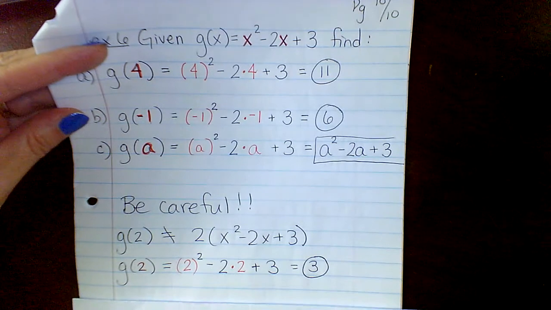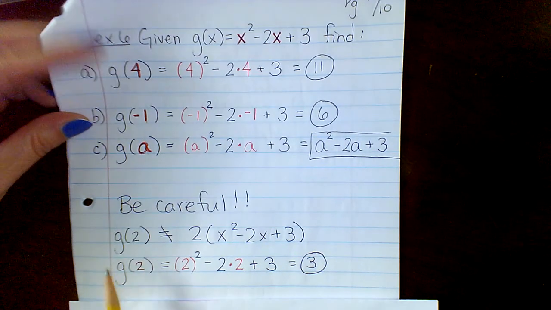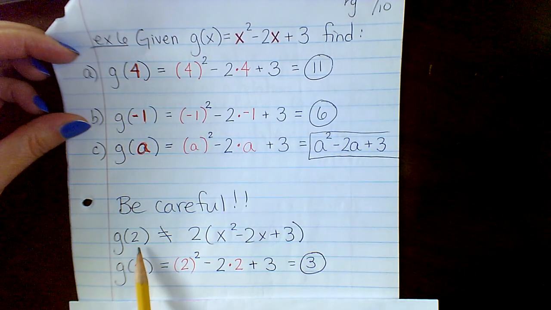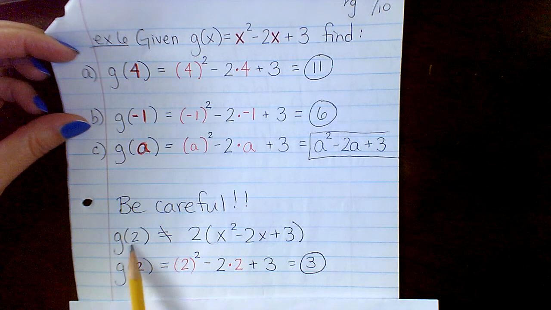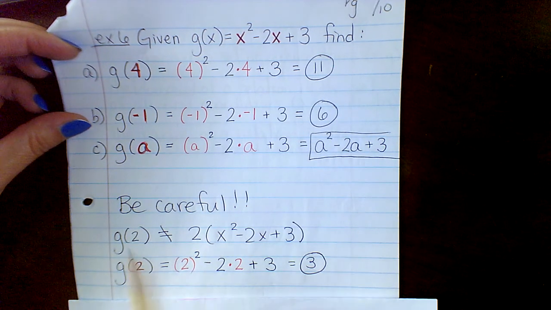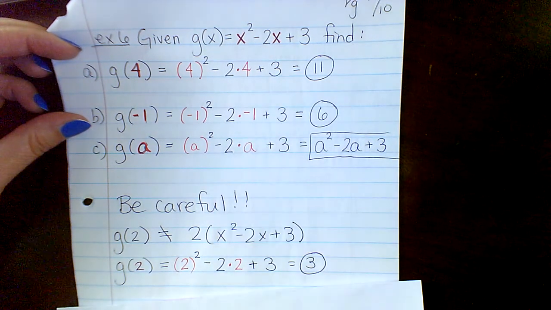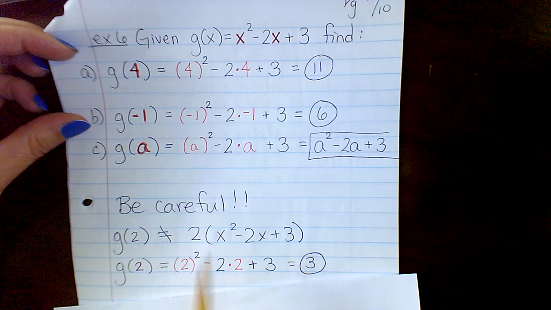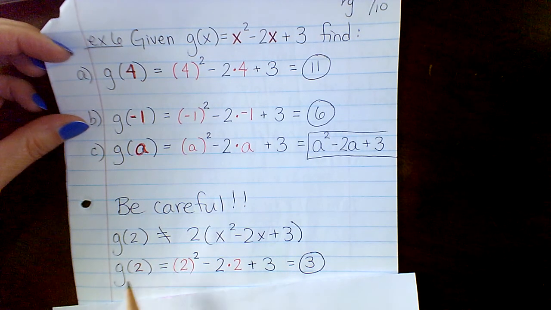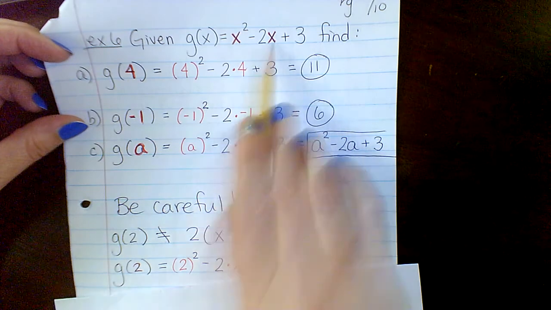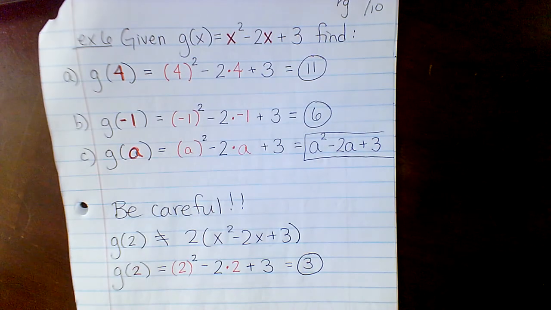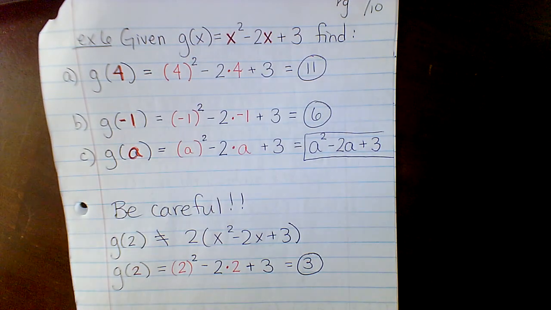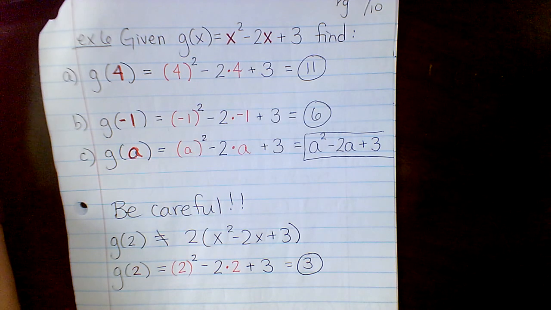Alright, so let's be careful. A lot of students will make a mistake on this. If I ask them for like g of 2, they will assume these parentheses mean multiplication and they will multiply this whole thing by 2. Don't do that. That's the not equals. Instead, g of 2 is telling you to plug 2 into this function for x. All right, so that concludes section 4.5.